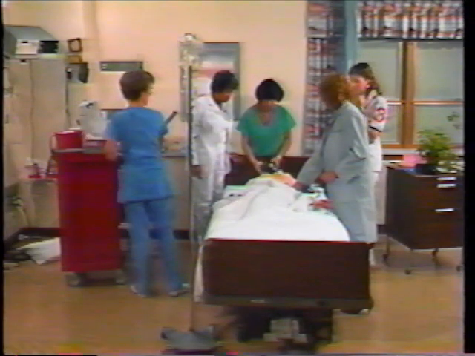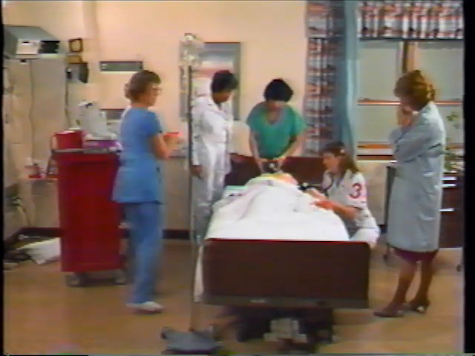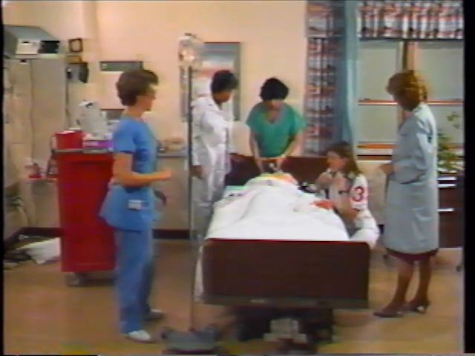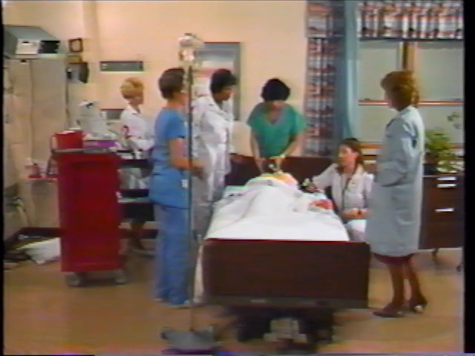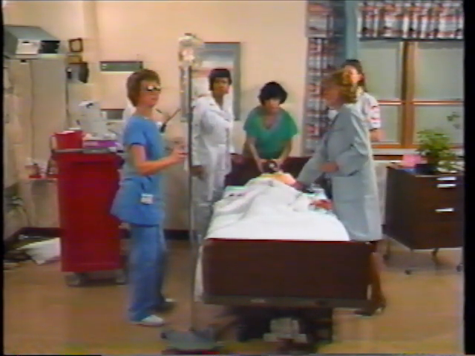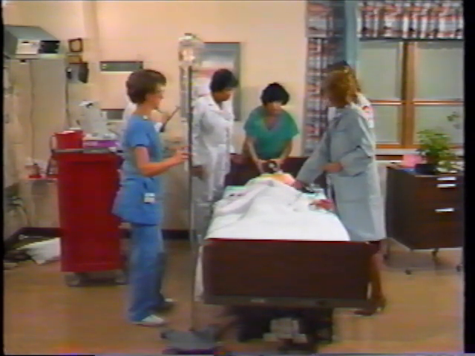Pulse is getting stronger. How about a pressure? 90/60. Good. Let's titrate the dopamine to maintain a pressure of 90 systolic. Any respirations? Still no breathing. Okay, keep bagging her. Let's get her to ICU.